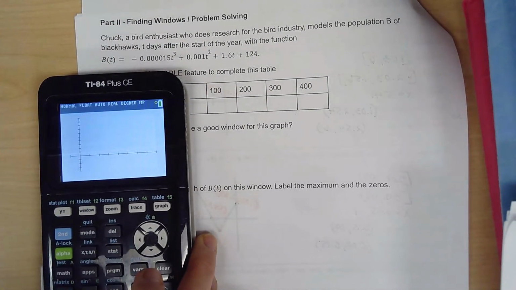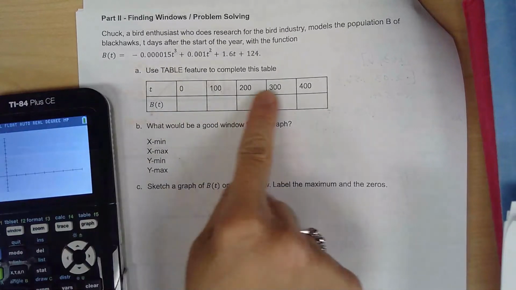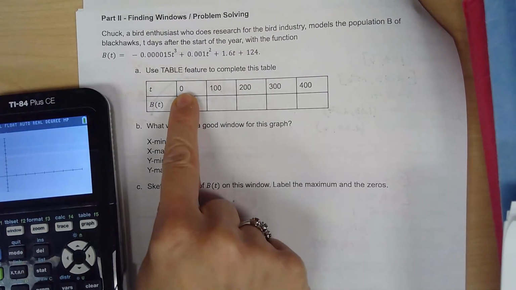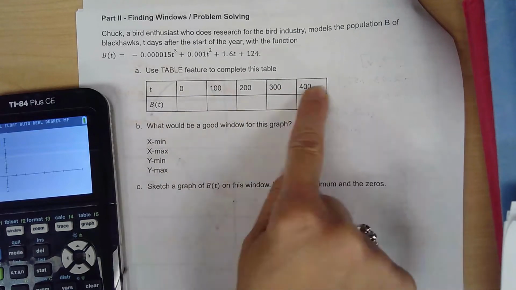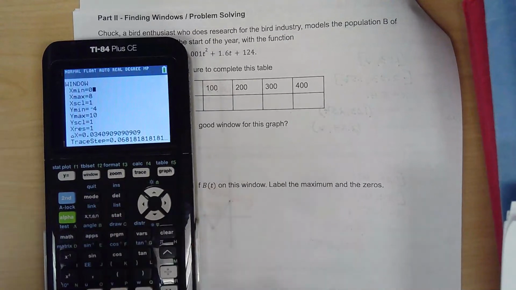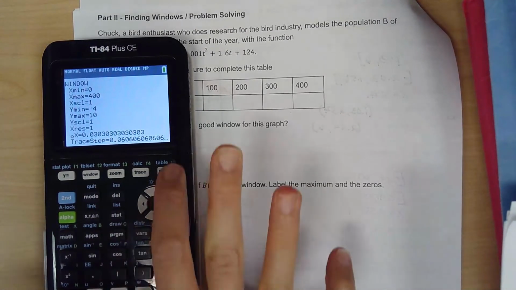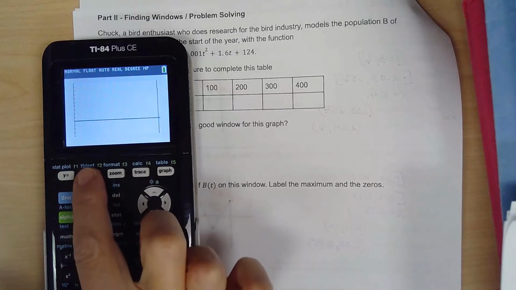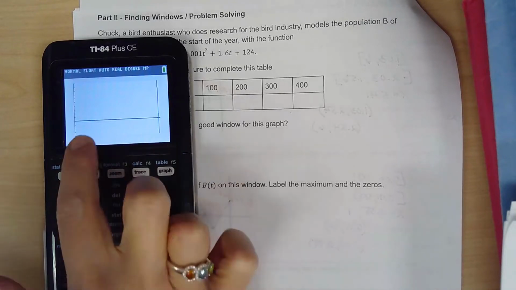All right, I don't see a picture. And so you can kind of tell from this that we're going to have kind of a big range. So it looks like my x's, at least on this table, go from 0 to 400. So go to your window. Let's change our x's to 0 to 400. And let's hit graph again. Nothing happens. Oh, there's a little graph over here. I had to wait for it.